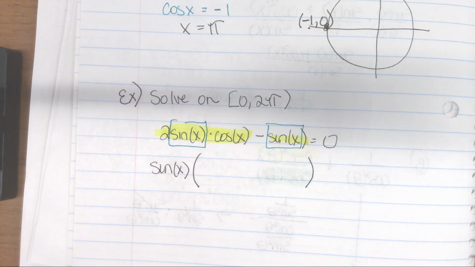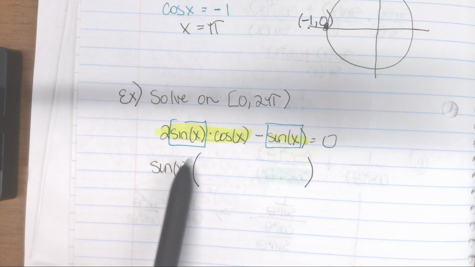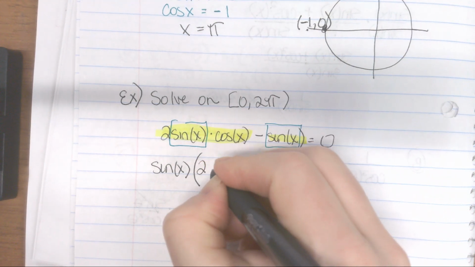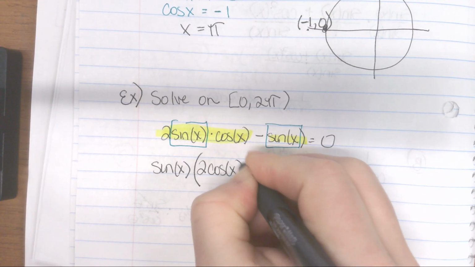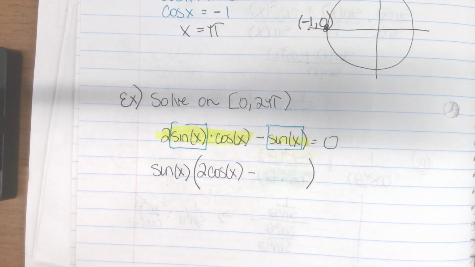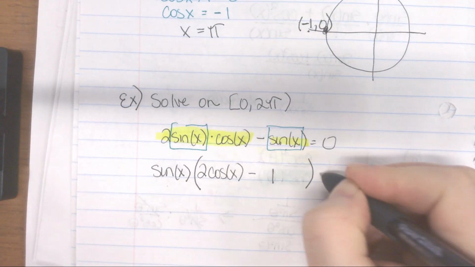If there were 2 sines, it would be sine squared. You see what I'm saying? Like it would be sine times sine. So 2 sine just means 2 times the sine times the cosine. So if I divided the sine off, there would just be a 2 times the cosine of x. And sine of x divided by sine of x would just be 1. Okay.